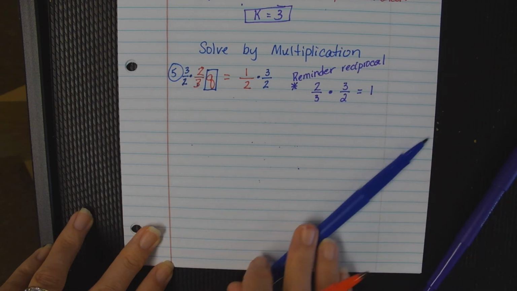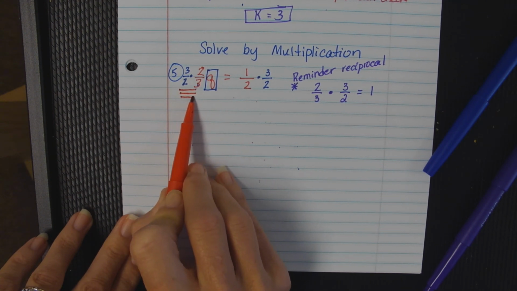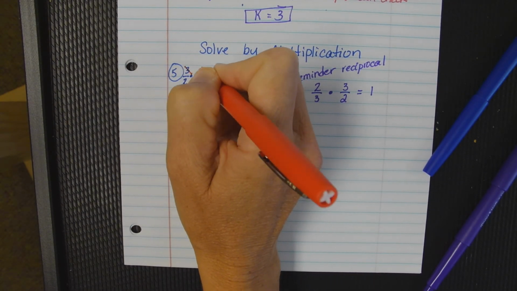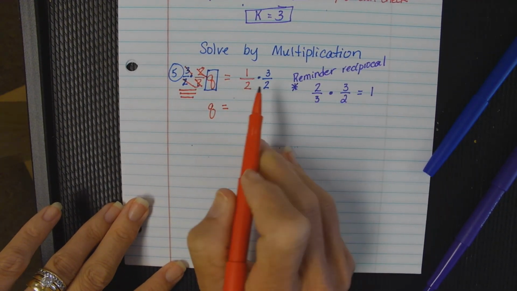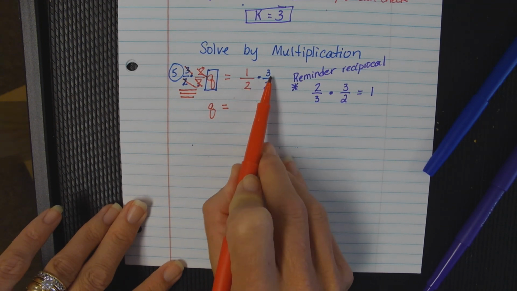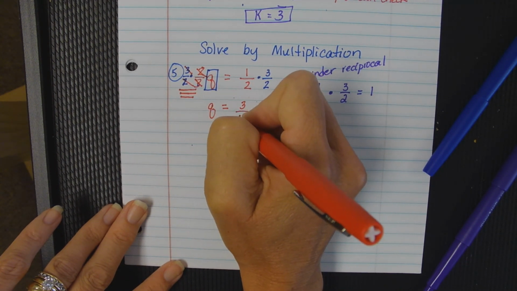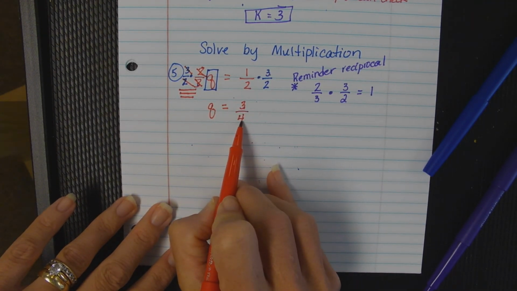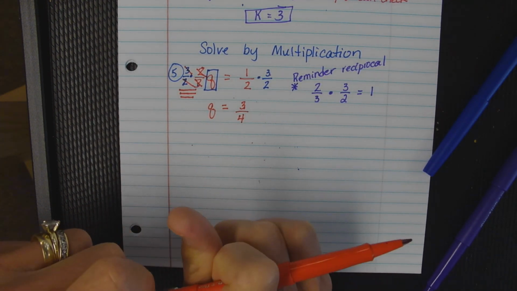Keep in mind, the whole point of doing this step right here is to get 1. Okay, that cancels, cancels, cancels, cancels. So now I have Q all by itself. Remember how to multiply fractions? 1/2 times 3/2 is simply 3/4. What's 1 times 3? 2 times 2? 4. Do we need to go over how to do this on your calculator? Do y'all know how to do fractions on your calculator?